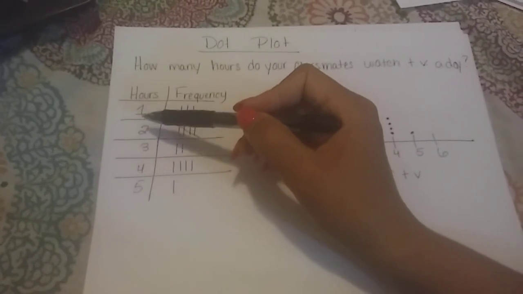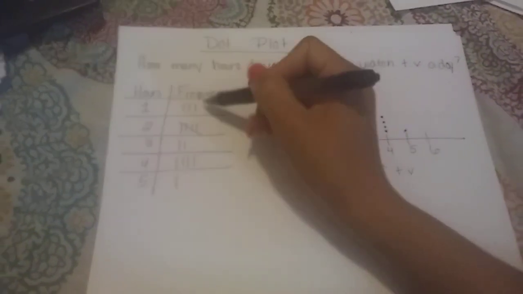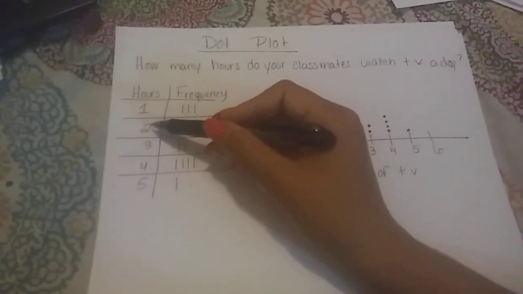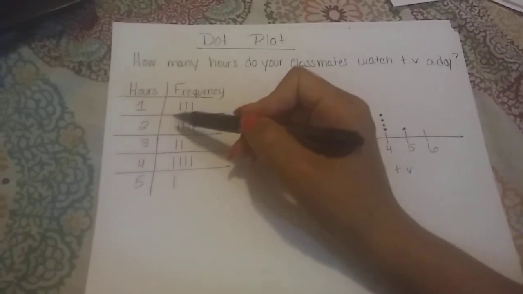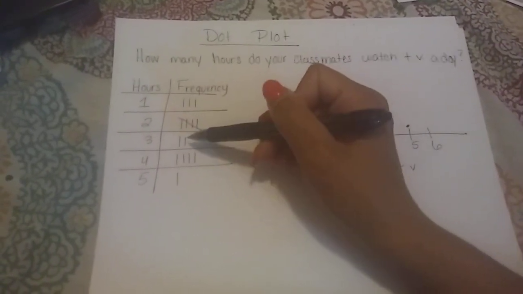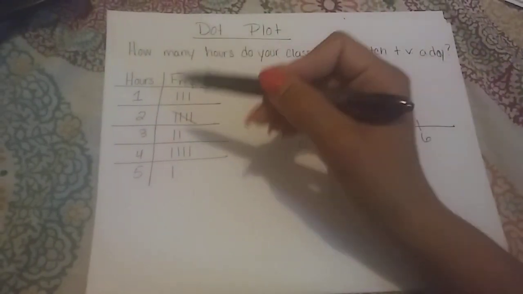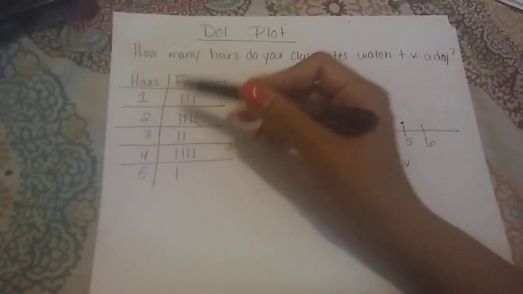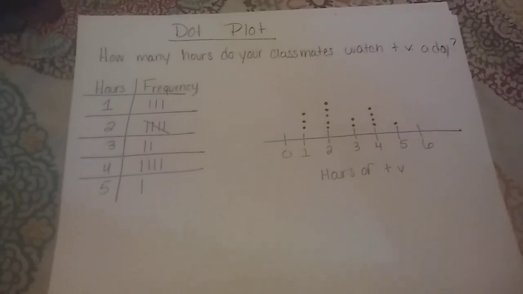So if 3 people said they watch TV 1 hour a day, you're going to go ahead and tally 3 people. If 5 people say they watch 2 hours a day, then there will be 5 tallies. If 2 people said they watch 3 hours a day, then that's 2 tallies, and so on.